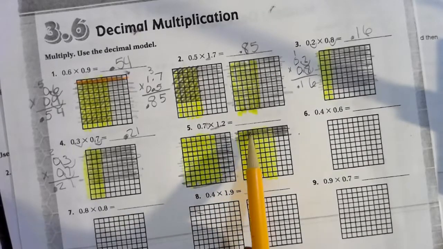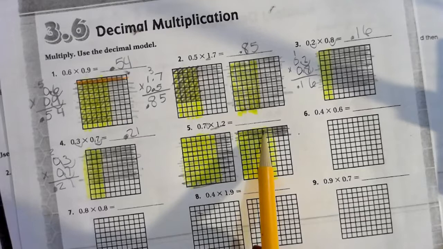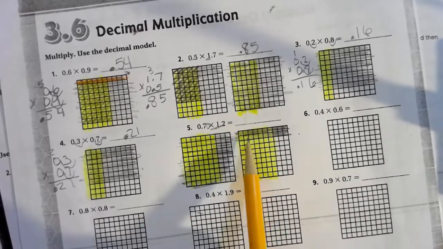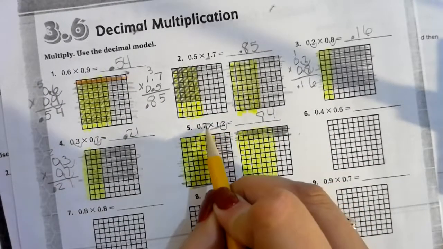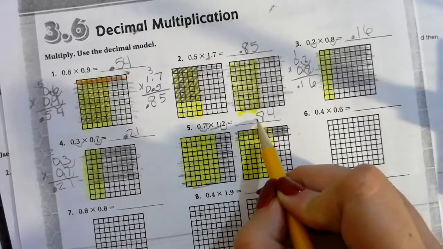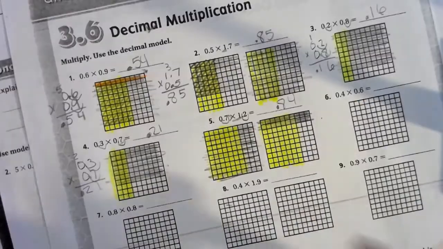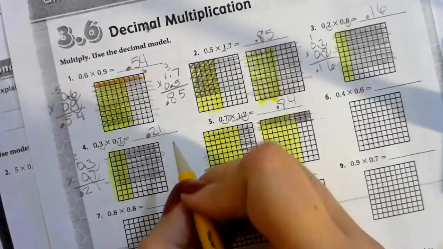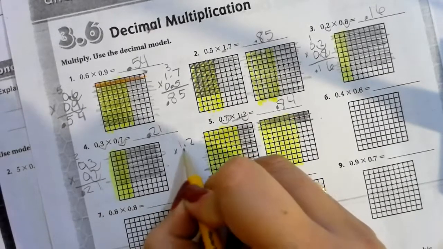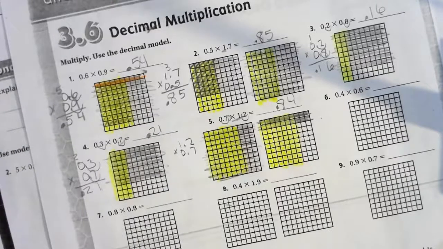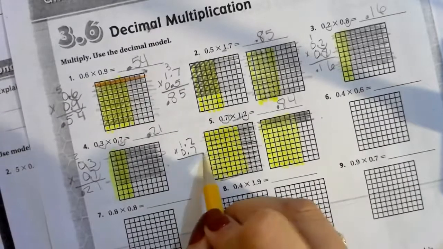71, 72, 73, 74, 75, 76, 77, 78, 79, 80, 81, 82, 83, 84. And my decimal is 1, 2, 1, 2. So I get 0.84. Now let's check it by taking, again, I'm going to put my 1.2 up top. I'm going to multiply 0.7. Doesn't matter which one's on top as long as you multiply it all the way through.